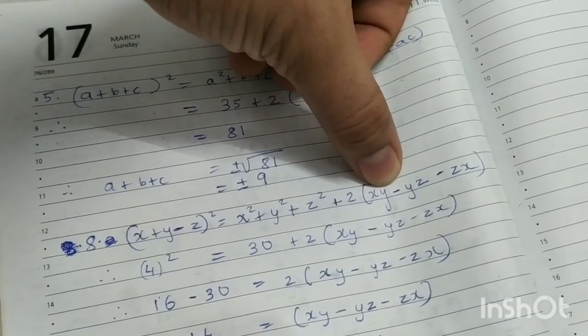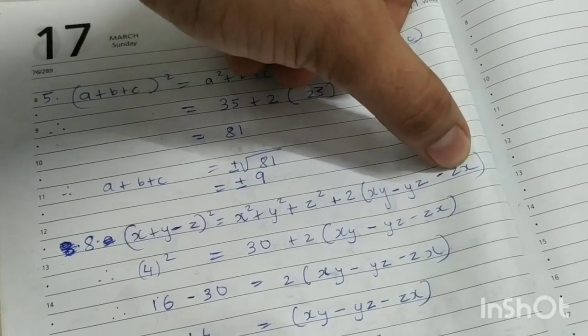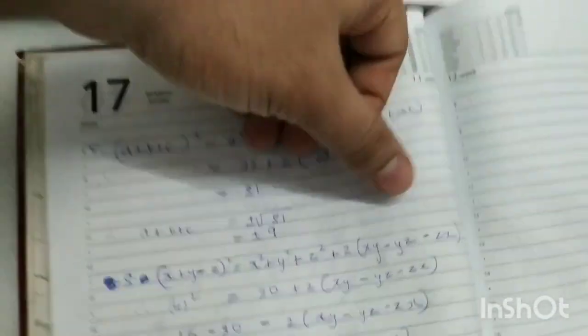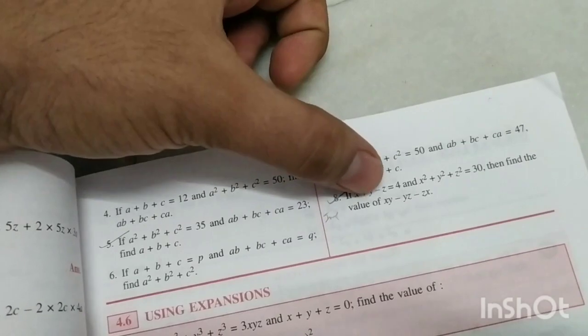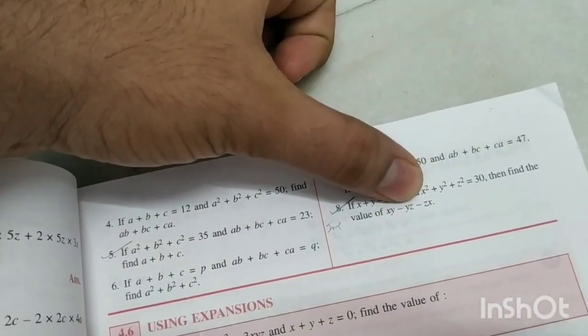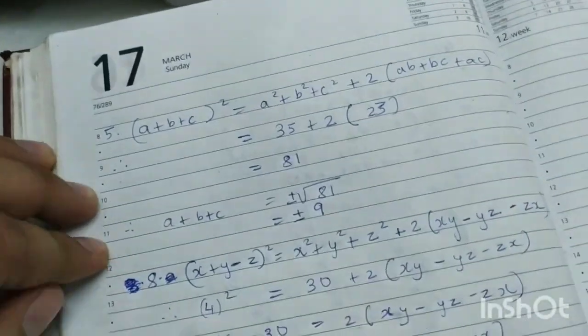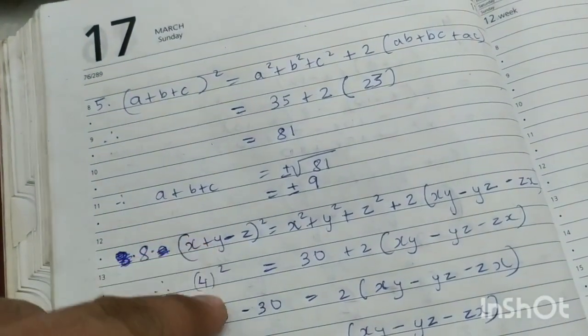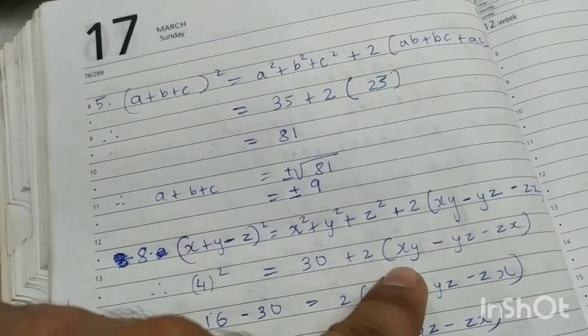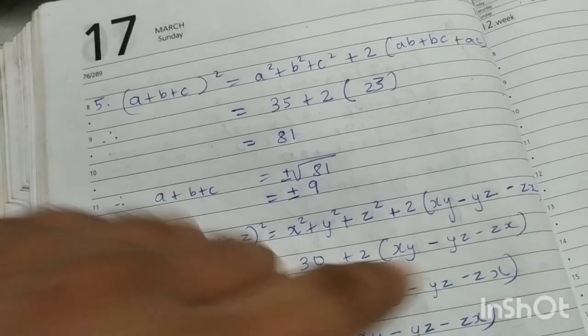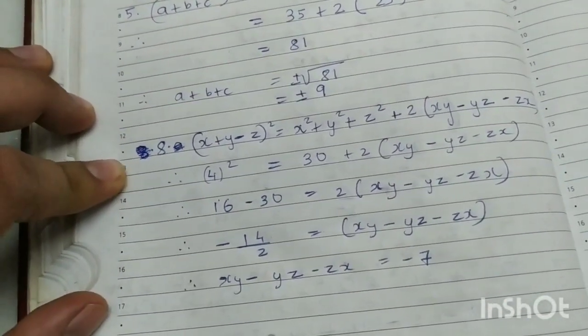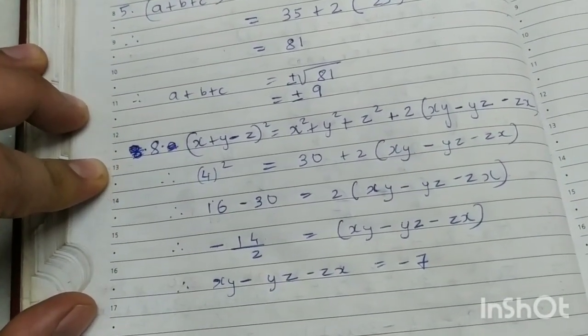Well, we need not worry about the signs. Just copy this expression from the question. In the question, they have already given the expression. So just copy it. Don't have to worry about the signs. We can substitute the value of this and of this. The only thing missing is the value of the brackets. So we solve further and we get the final answer.